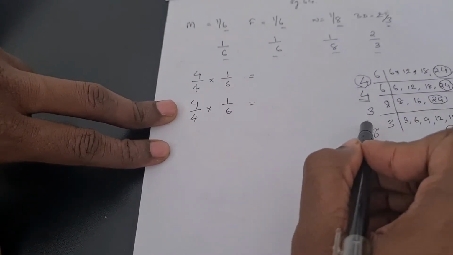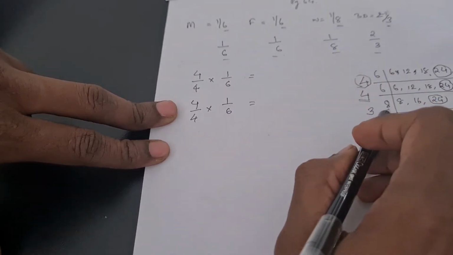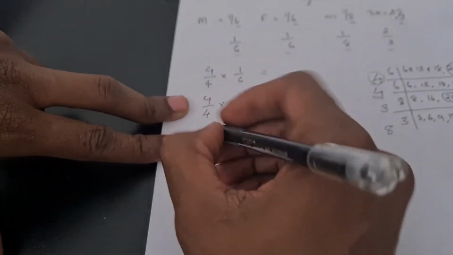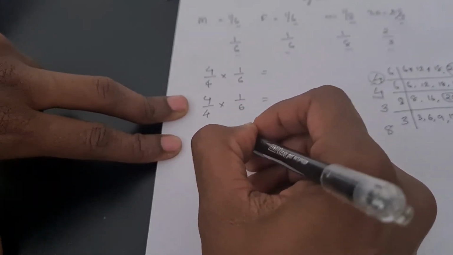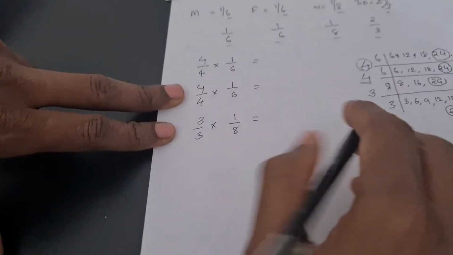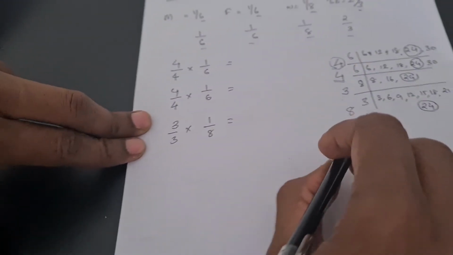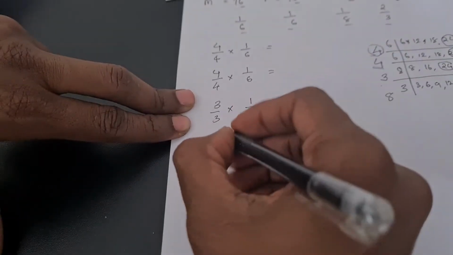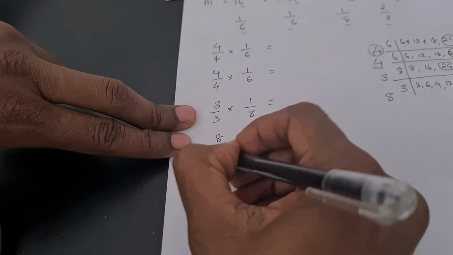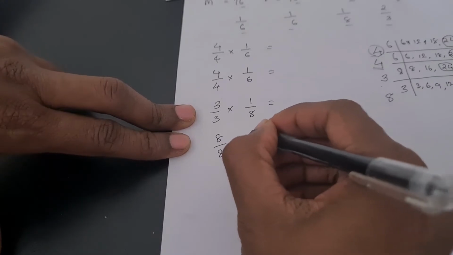Next comes 3 which belongs to 8. 8 belongs to wife. So 3 by 3 into 1 by 8. Next is 8 again, which also belongs to 3 and which belongs to the 2 daughters. So 8 by 8 into 2 by 3.